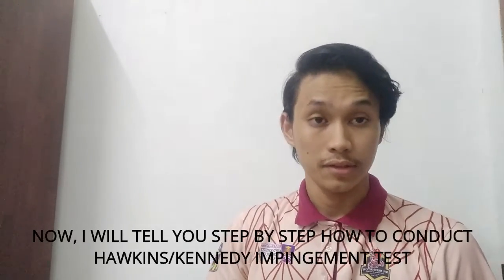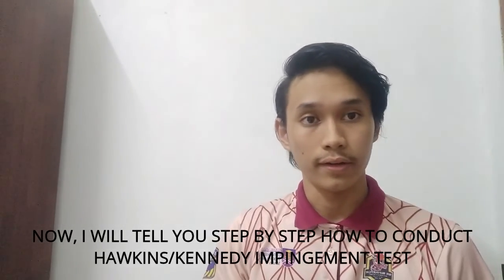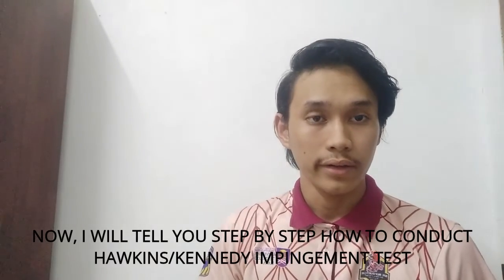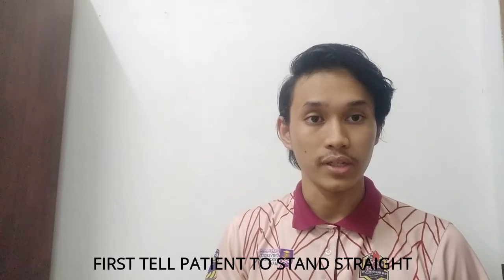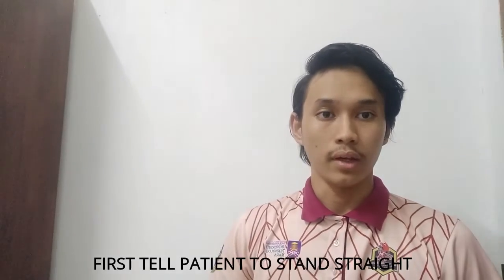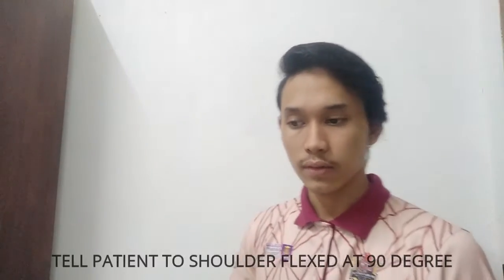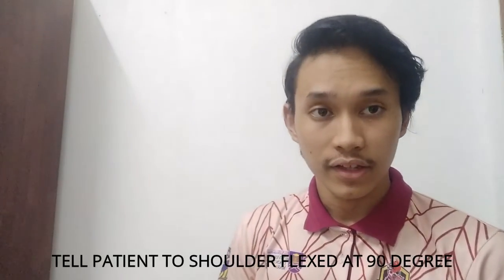Okay, now I will explain to you step by step how to conduct the Hawkins-Kennedy impingement test. First thing first, tell the patient to stand straight, and then flex the patient's shoulder to 90 degrees. The front view is going to be like this. The side view is going to be like this.